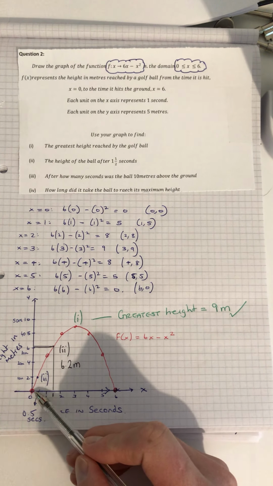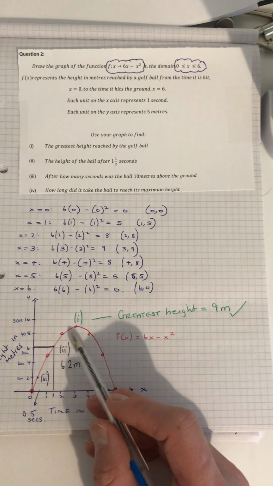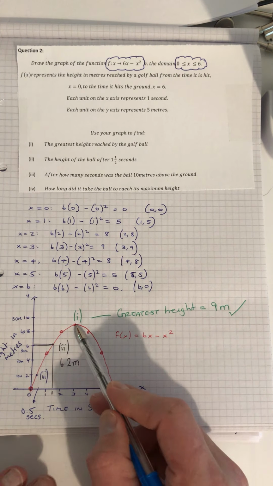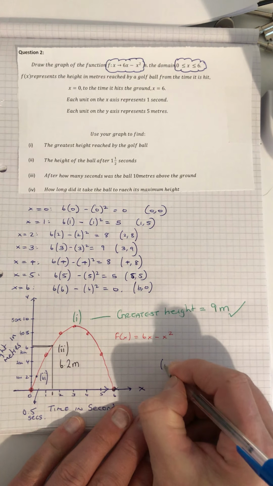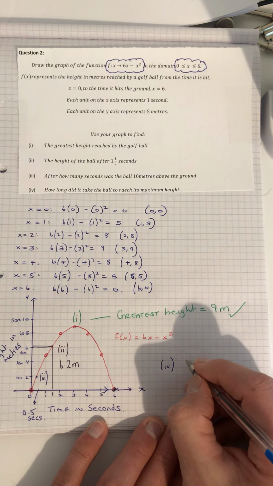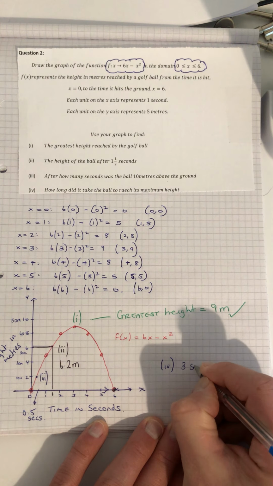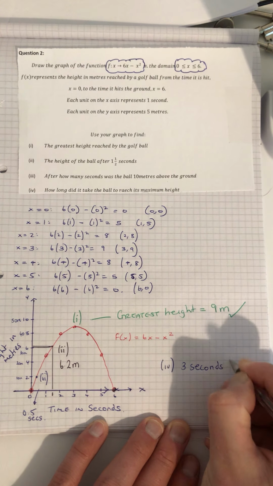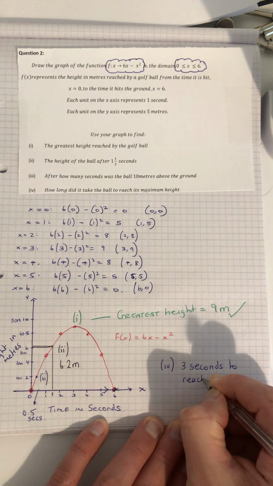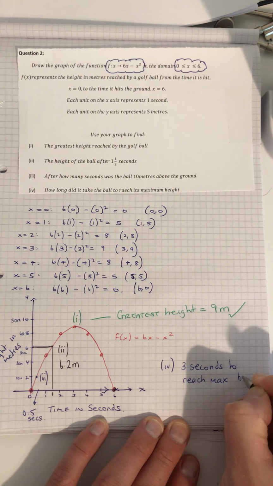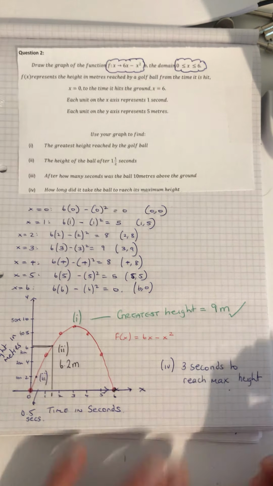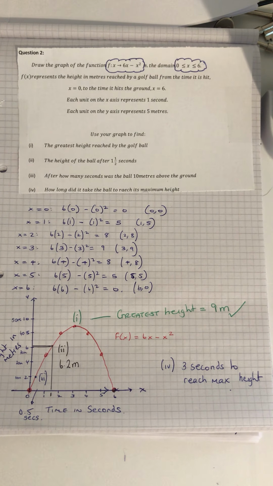How long does it take to reach the maximum height? So its maximum height is here. So part 4, it takes 3 seconds to reach maximum height. Okay, and that's your graphs drawn for today.